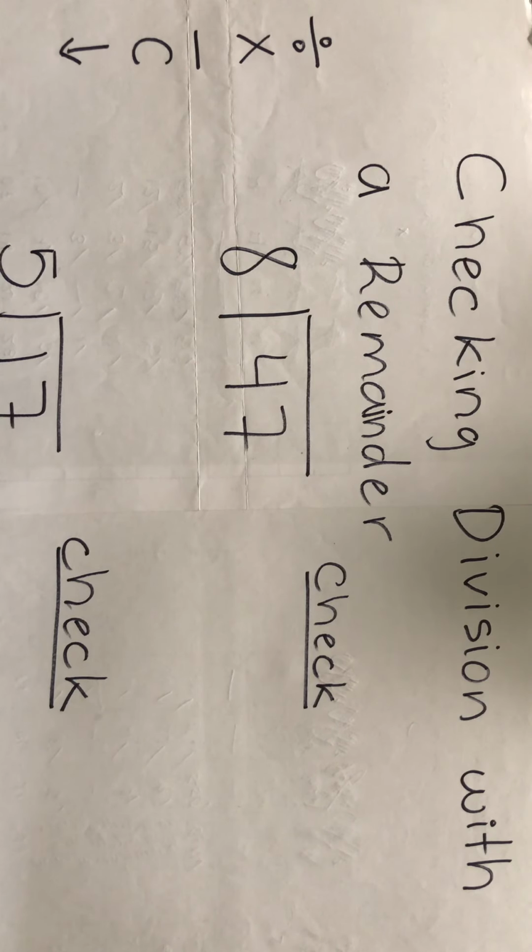Okay, we're going to check in division with a reminder. Remember that to solve division, you have to follow the 5 steps of division. What are the 5 steps of division? Divide, the first step, multiply, subtract, compare, and bring down. If you follow these 5 steps of division, you can divide.